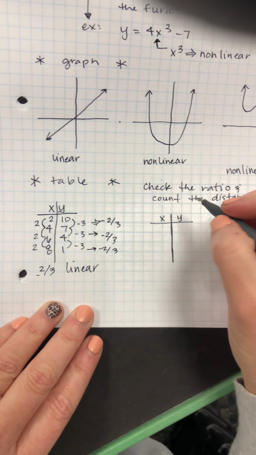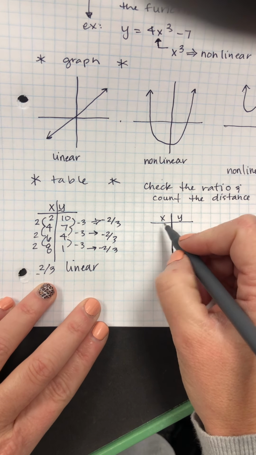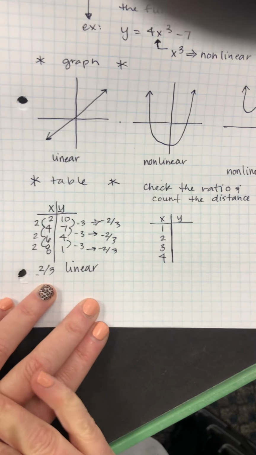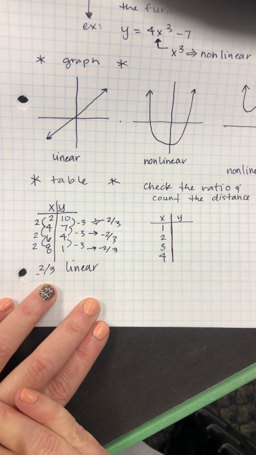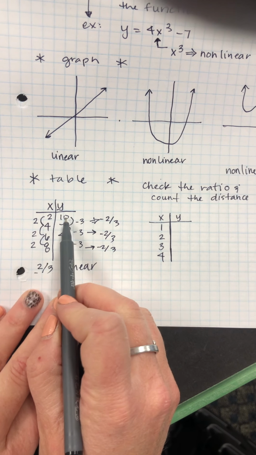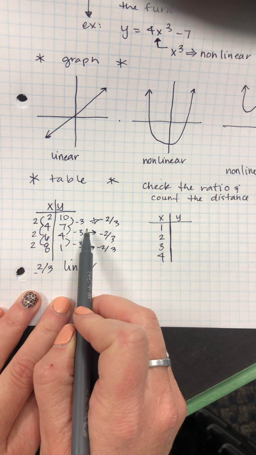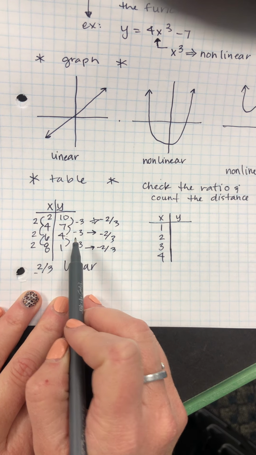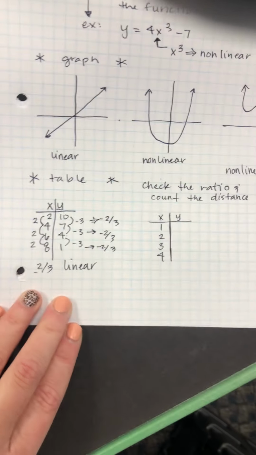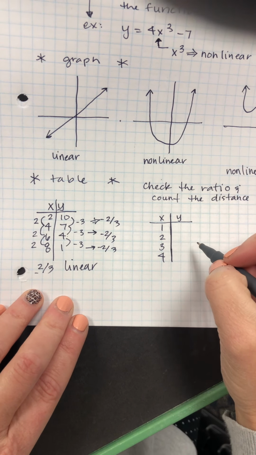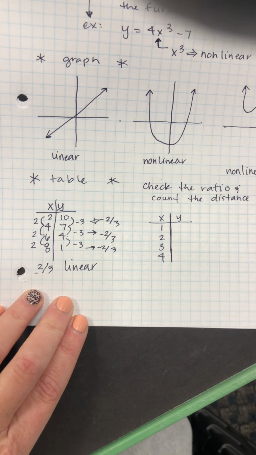Okay, let's do another one like this. Let's say for our x, we have 1, 2, 3, 4. How'd you get a negative 3 for it? Since it went down from 10 to 7, that got smaller, I did negative 3. The negative shows that I went down instead of up. So then it makes the whole thing negative. Okay?